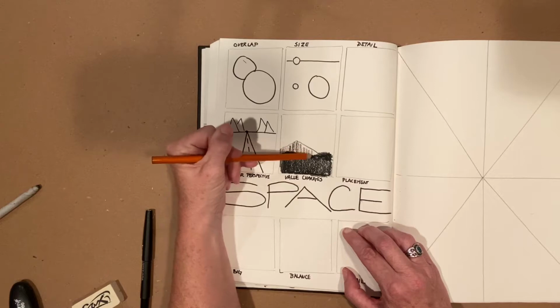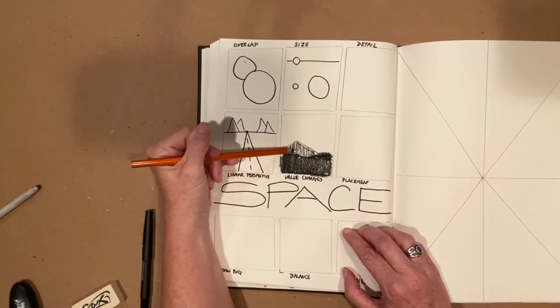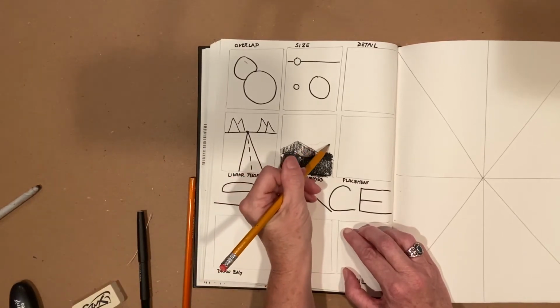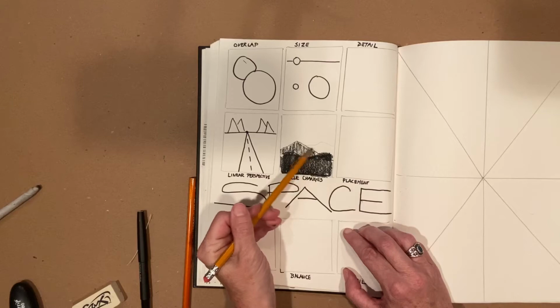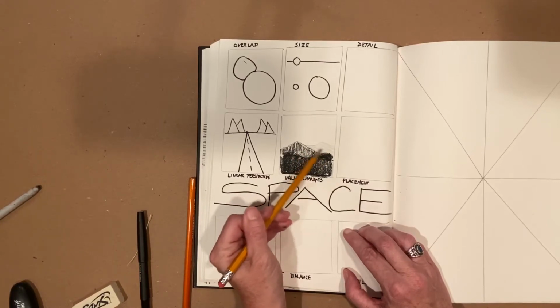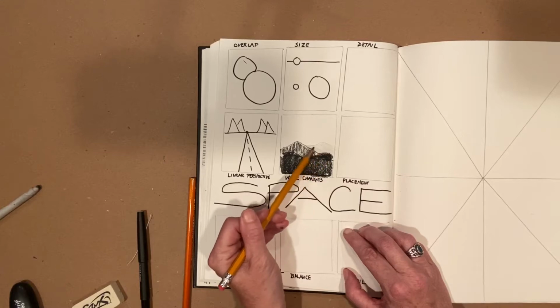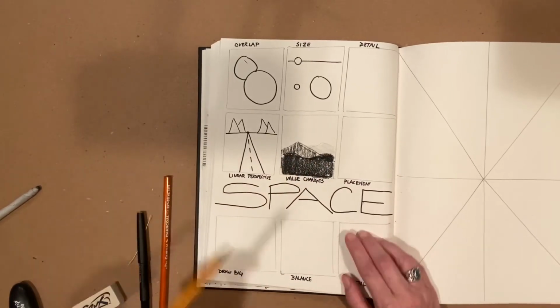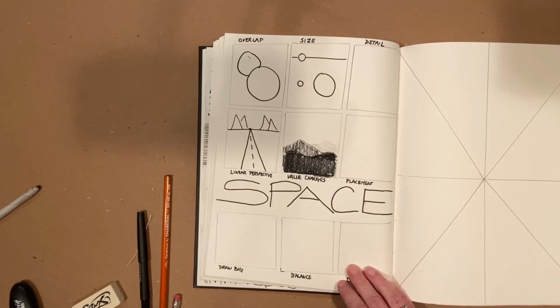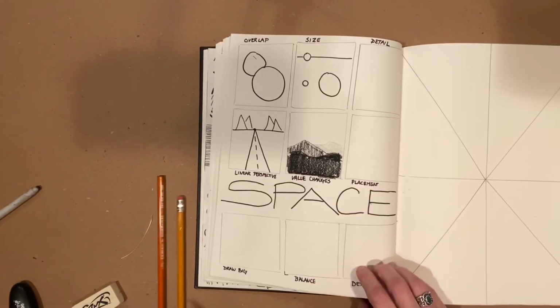That's going to make it look like it goes back in the distance. And then let's say the third little mountain or hill back here is very light, whatever type of shading you happen to be doing. And that's also going to give you some really quick, simple value changes just by changing the lightness or darkness of it.